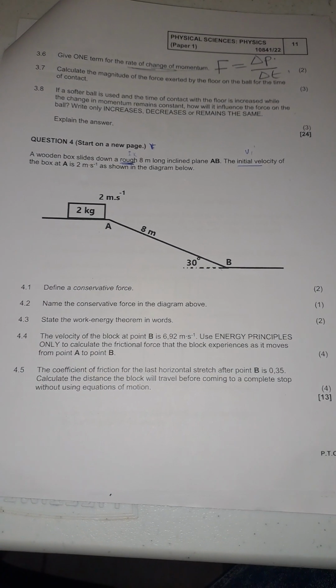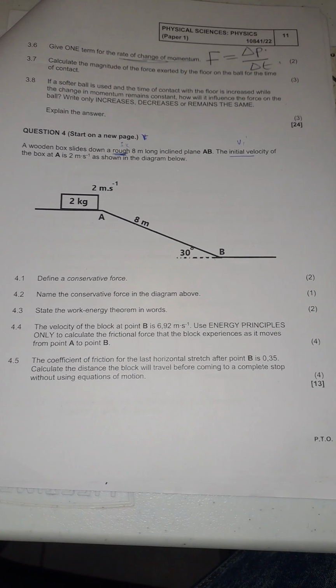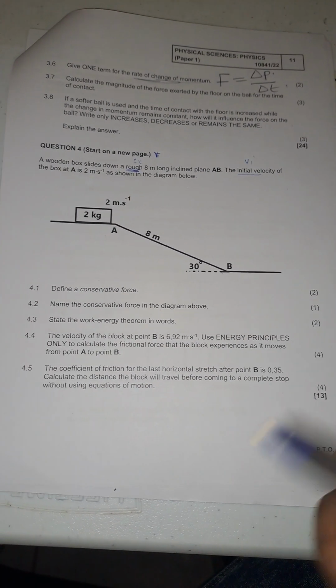Define a conservative force. A conservative force is a force for which the work done in moving an object between two points is independent of the path taken. Just know that. Definitions, you have to know them by heart.